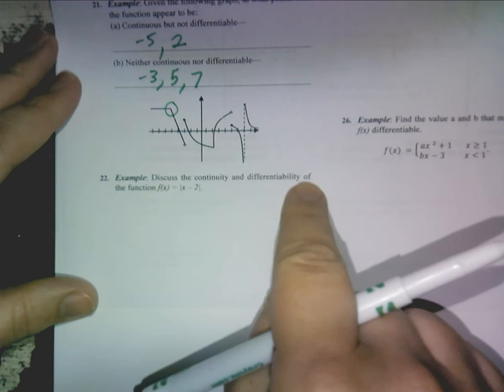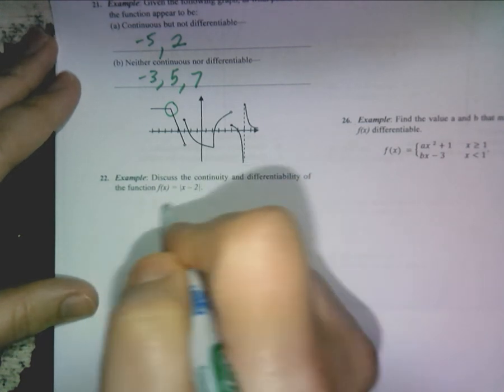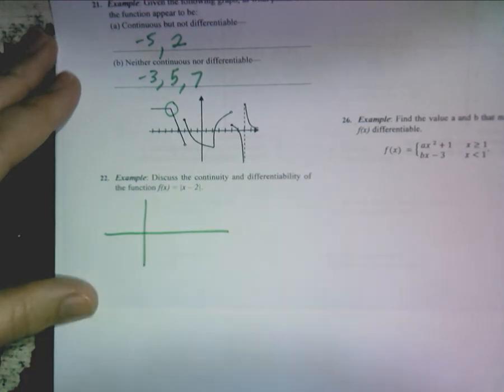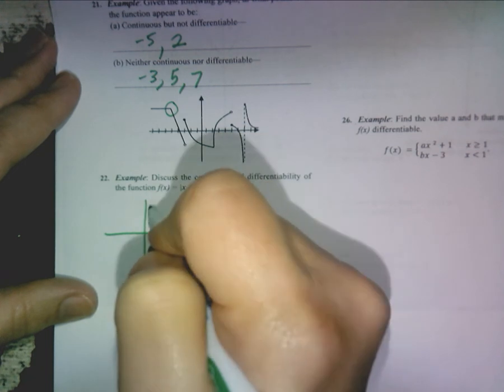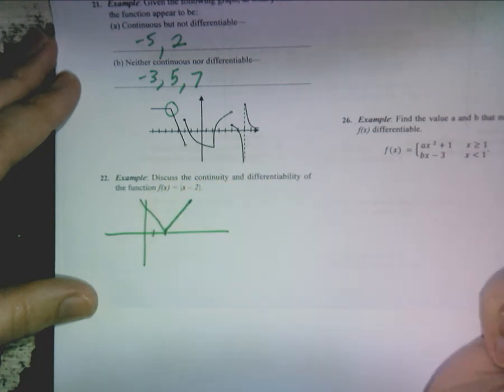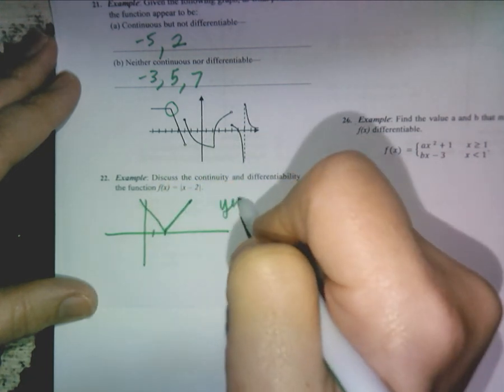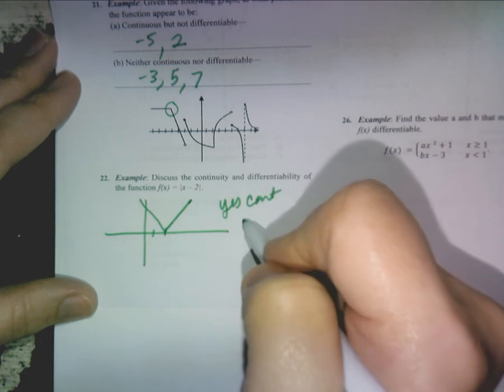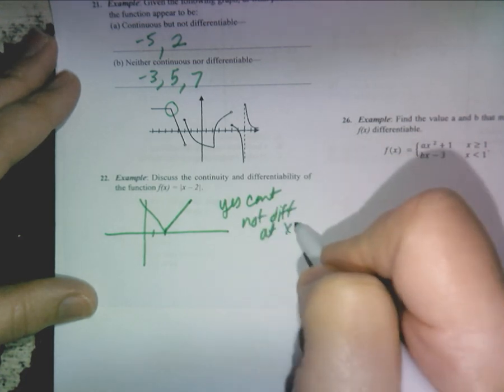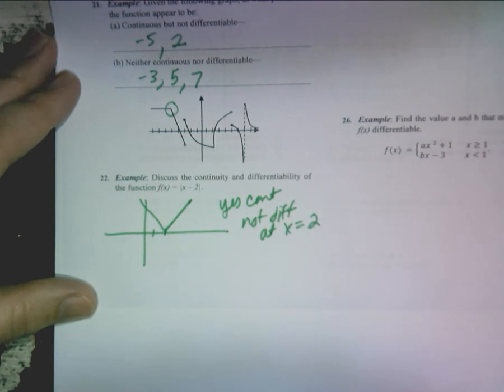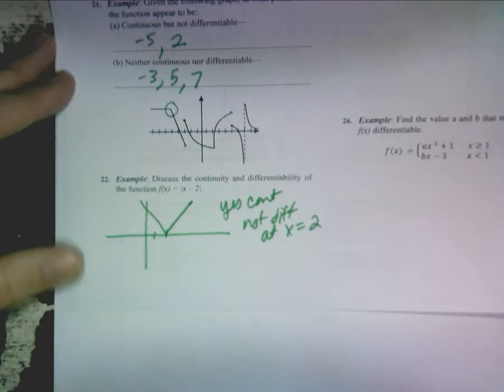All right, 22. Discuss the continuity and the differentiability of the function f of x equals the absolute value of x minus 2. You should know what this looks like. Absolute value of x minus 2 is a V shape that's been shifted over where? To the right 2. Is this function continuous? Yes, continuous. Is it differentiable? Not differentiable at x equals 2. That's what you write. Okay?